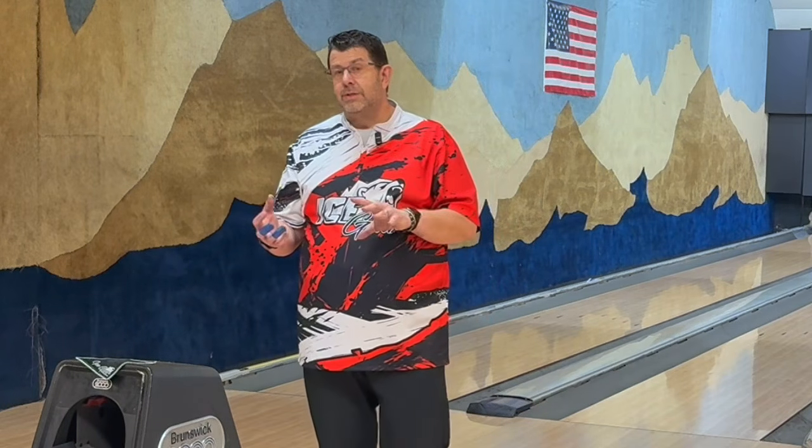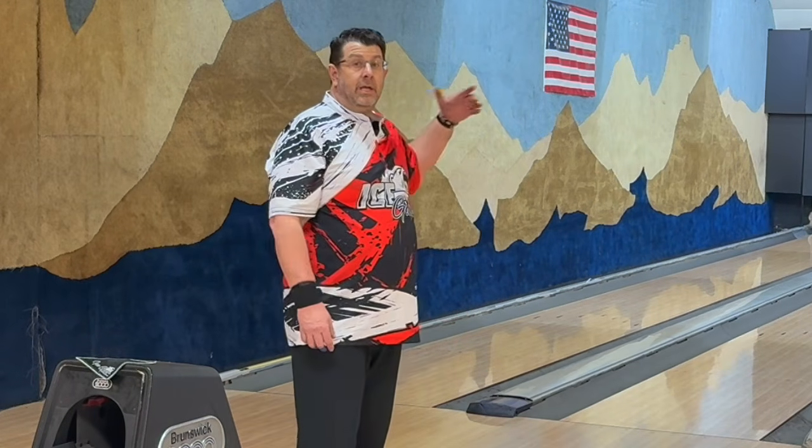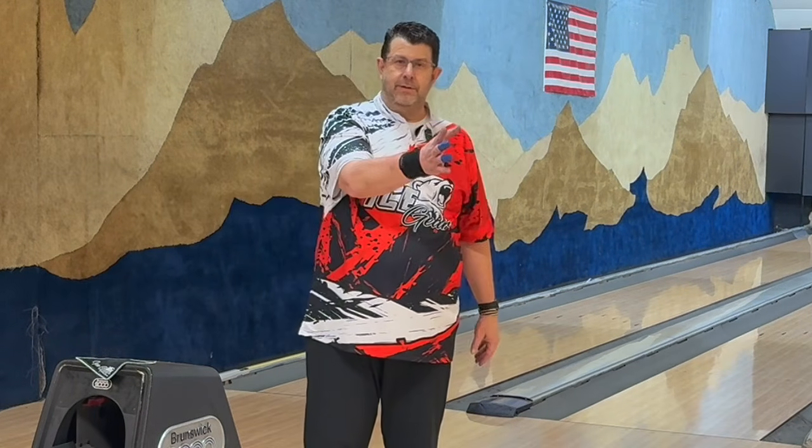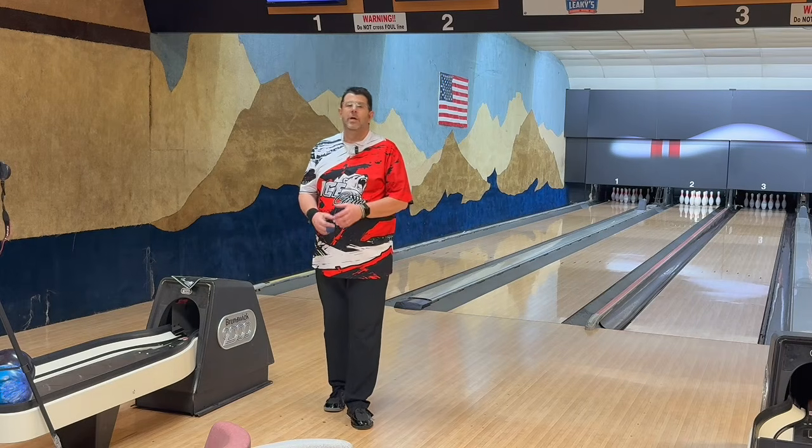Is it rolling a couple of feet before the pins? Is it not rolling at all? Or is it rolling 3 or 4 or 5 feet from the pins and not having any power? So by changing your hand position, you can combat those things that you're seeing on the lanes front to back, not right to left. So that's bowling over 50.